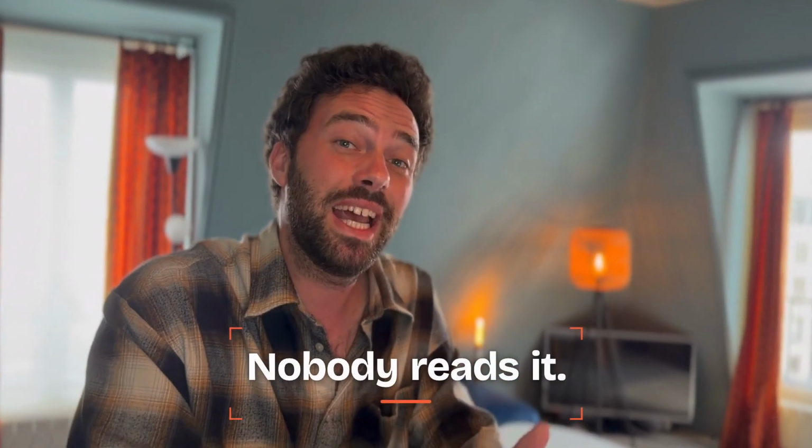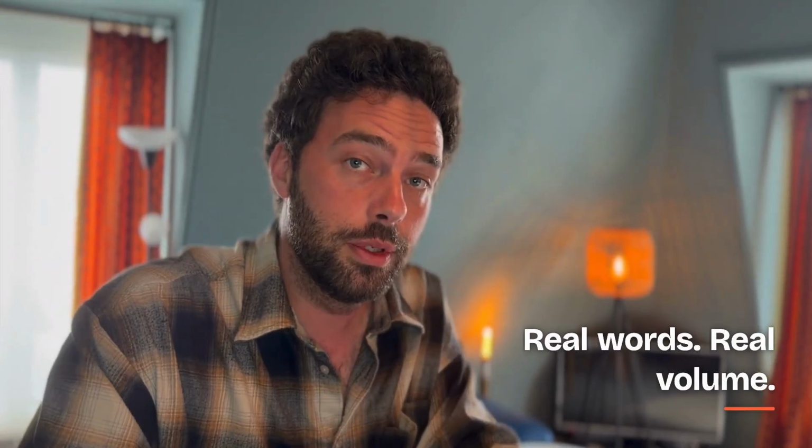Most companies write knowledge bases the same way. Someone has a hunch about what customers might be confused about, they write a draft, it gets published, and nobody reads it. Meanwhile, the actual questions your customers are asking, in real words, in real volume, are sitting in your HubSpot ticket queue.